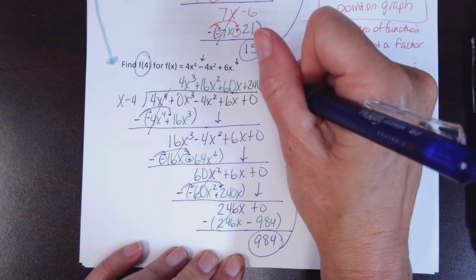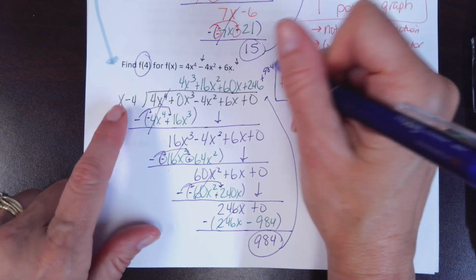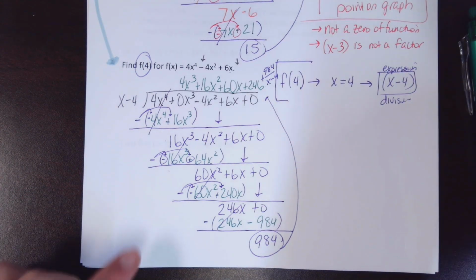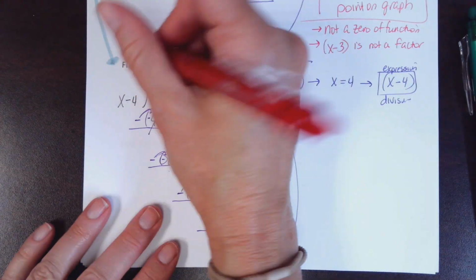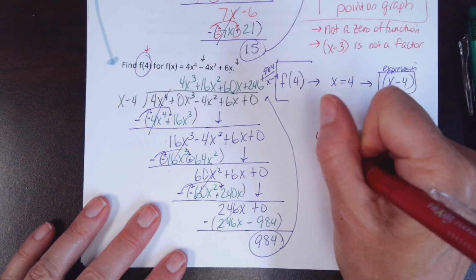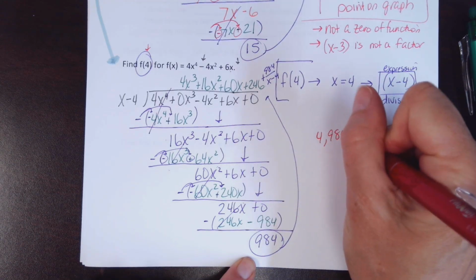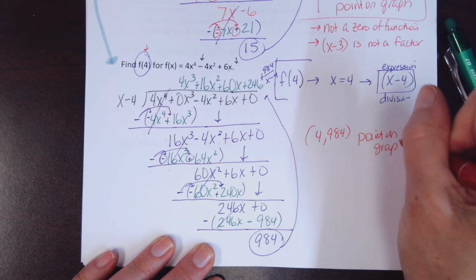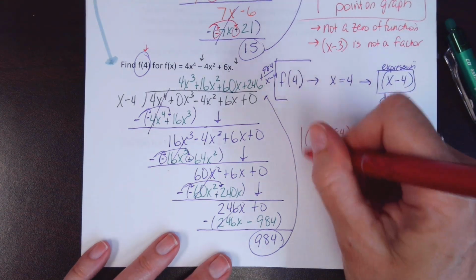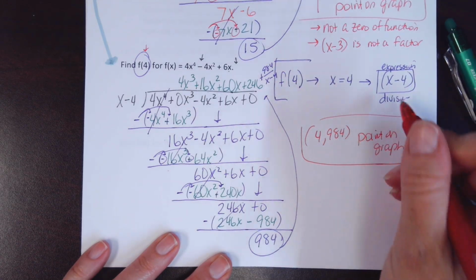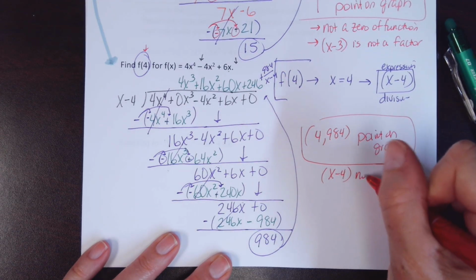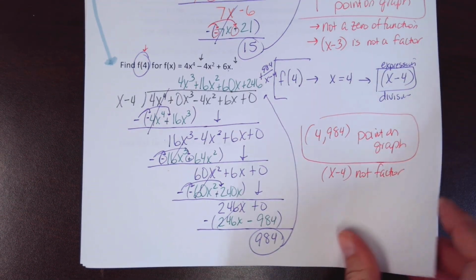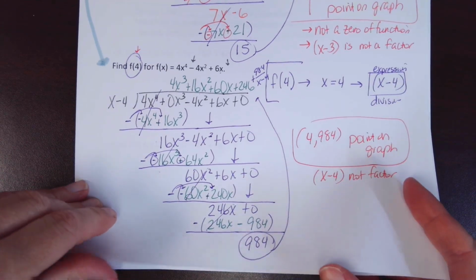So I ran out of space, plus 984 over that divisor, over x minus 4, which means that at value 4, where x is 4, my y value is 984. That is a point on my graph. Is it super helpful? No, it's not. X minus c, that x minus 4 is not a factor. So I didn't find what I was after. I didn't have a remainder of 0, but I practiced long division.